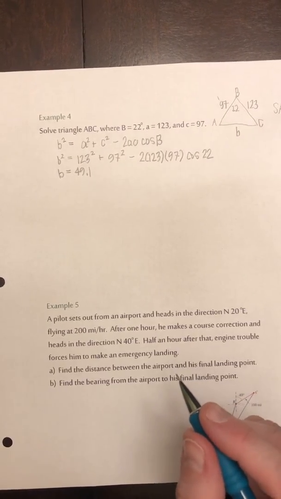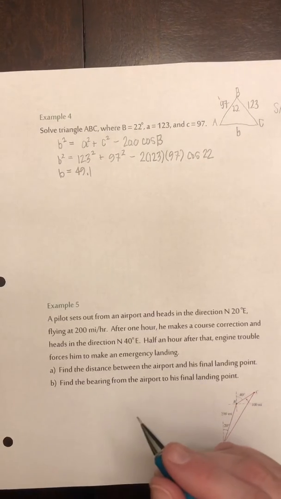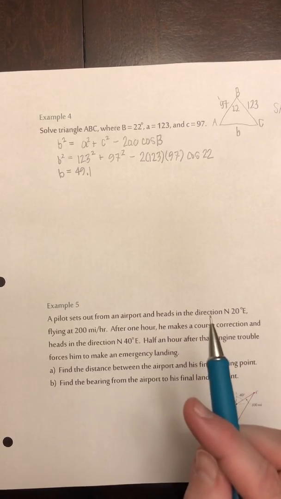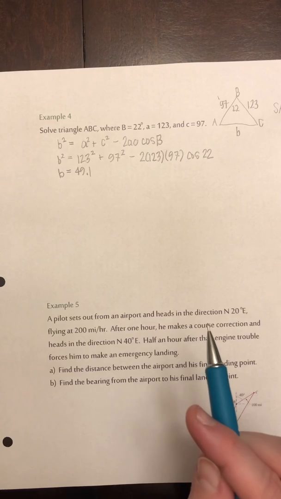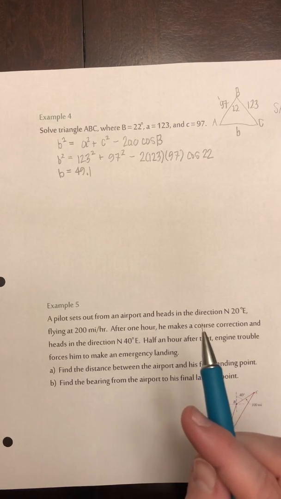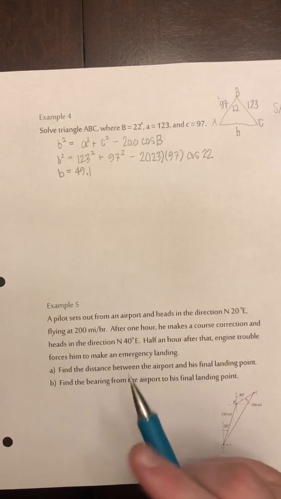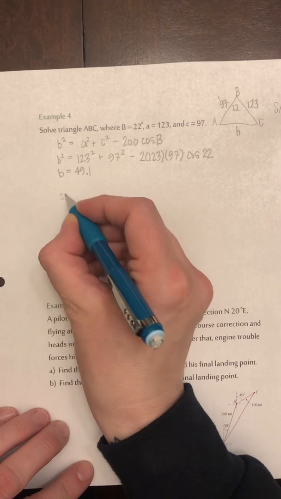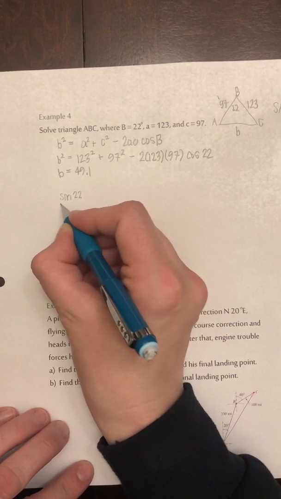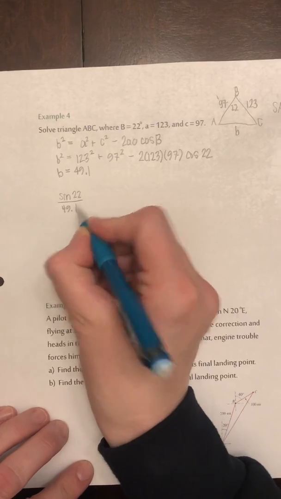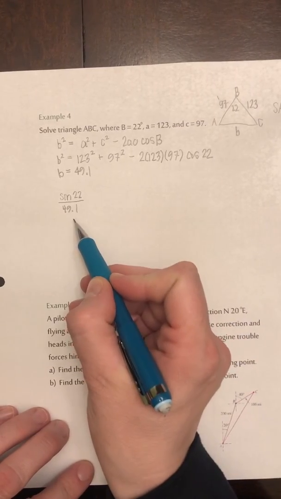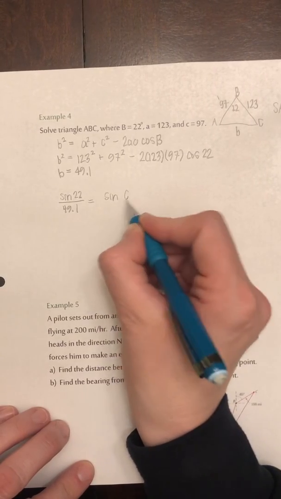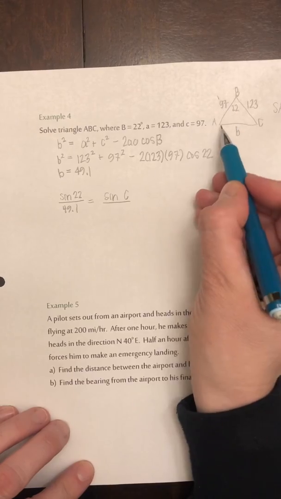sines. Now remember, law of sines is going to be used for your smaller angles. I'm missing angle A and angle C. Which angle is going to be the smaller one? Angle C is going to be the smaller one because it's across from the 97 instead of the 123. So I'm going to go with that. So first I've got sine of 22 over 49.1. So we had angle B, and we're putting that over little b. And then I just told you guys that we're going to be solving for angle C because it's going to be smaller than angle A.